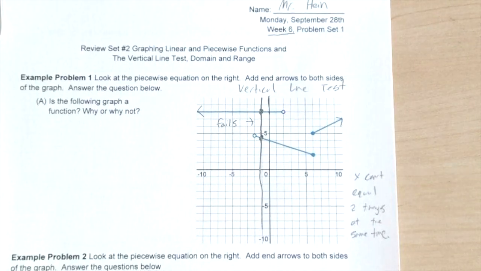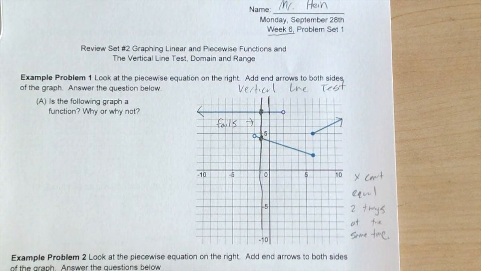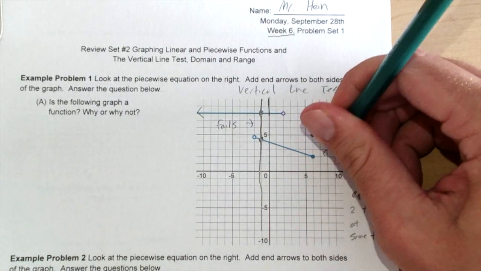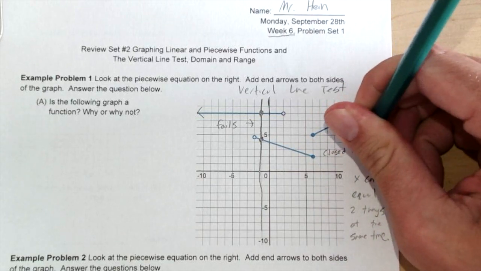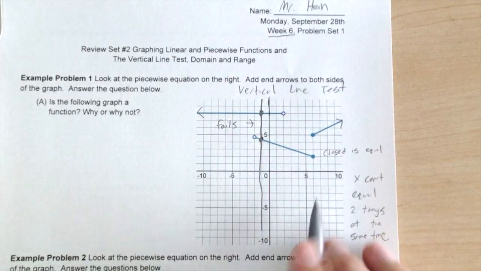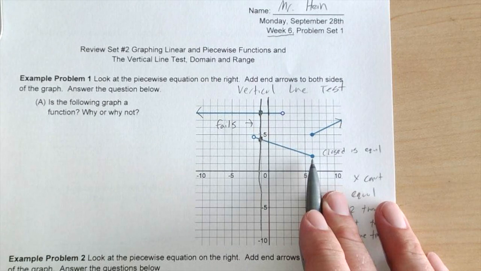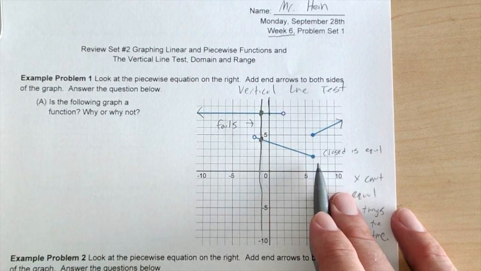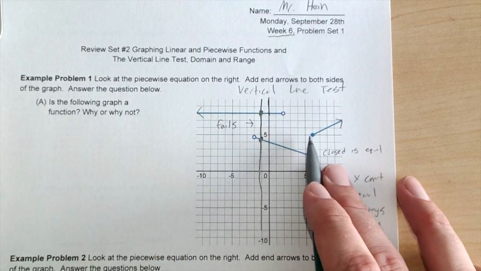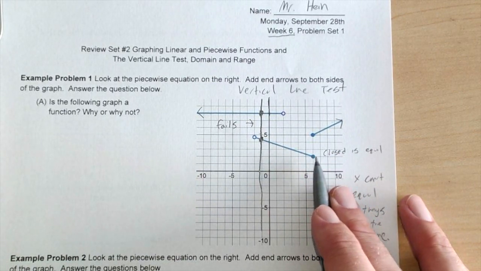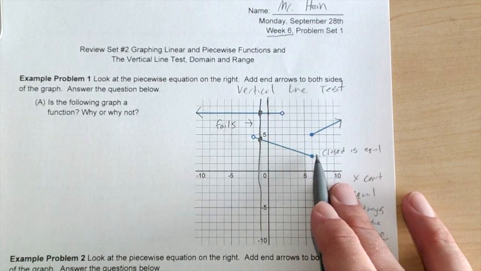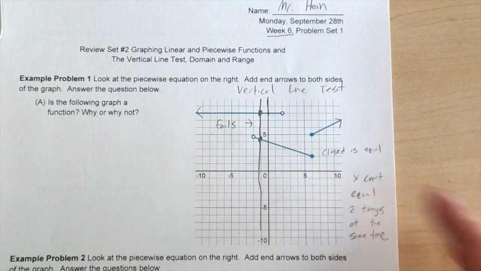But there is a trickier fail that I wanted to talk about, and that's the 2 closed circles, okay? Remember that closed is equal, and that means that we are this point. So if both of your circles at a point are closed, that means that x equals this and this, okay? You can't equal 2 things at the same time. So 2 closed circles is also going to fail the vertical line test.